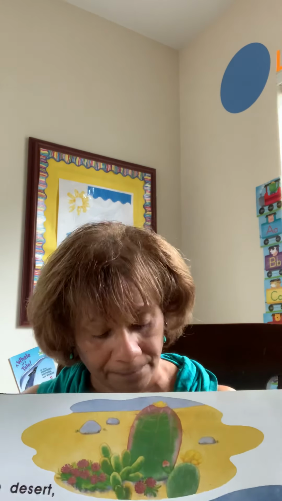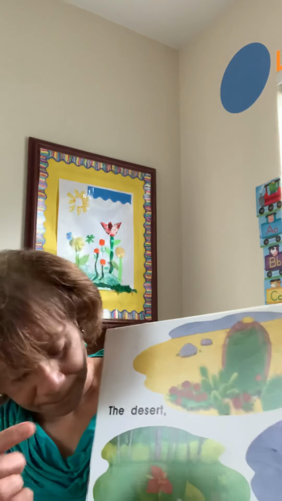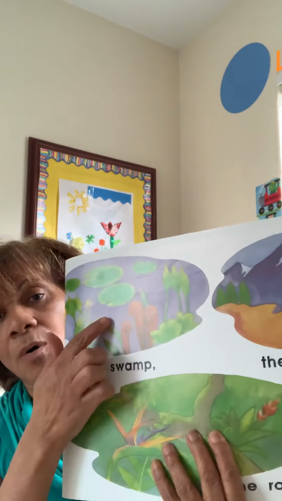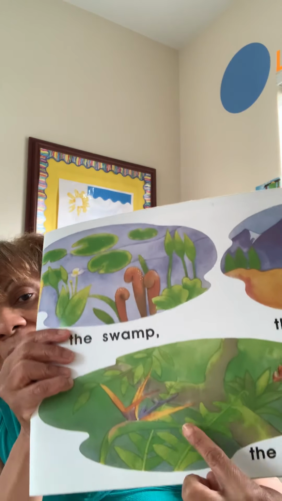We just talked about the desert, the forest, the ocean, the swamp, the mountains, and the rainforest. So friends, as you read the beautiful stories or the wonderful stories at home, make sure, parents, that you are pointing to the illustration and telling your children what the pictures are. That helps build their vocabulary and also gives you ideas or conversation pieces that you can talk about.